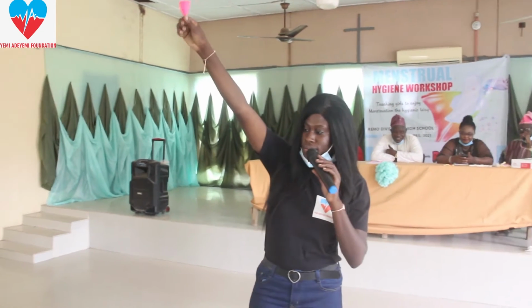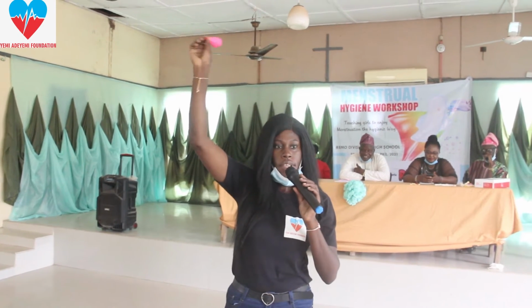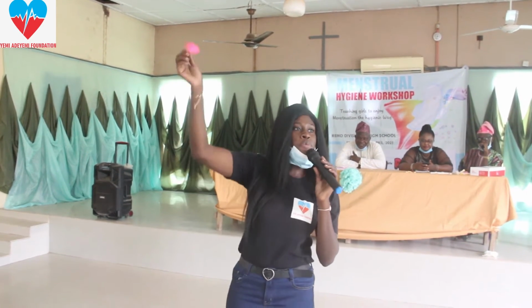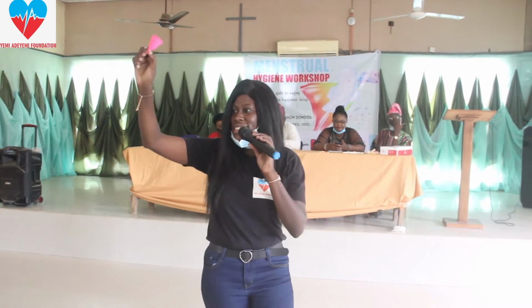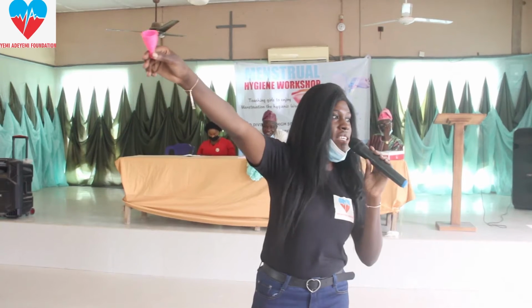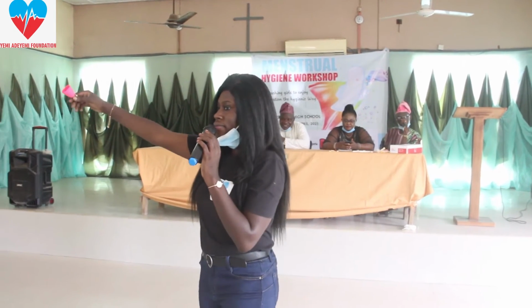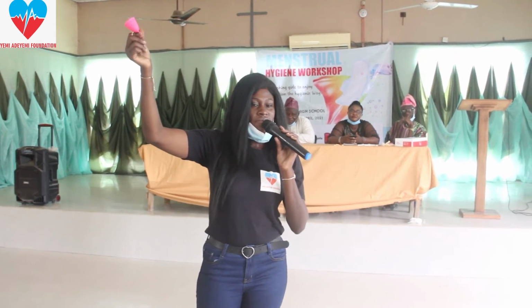It's a menstrual cup. What do I call it? Menstrual cup. So do you think it absorbs or it collects? Yes. Now you understand it. Number 2, do you think it's reusable or disposable? Reusable. Good. Do you think it's eco-friendly or non-eco-friendly? Eco-friendly. So, the menstrual cup is made from silicone.